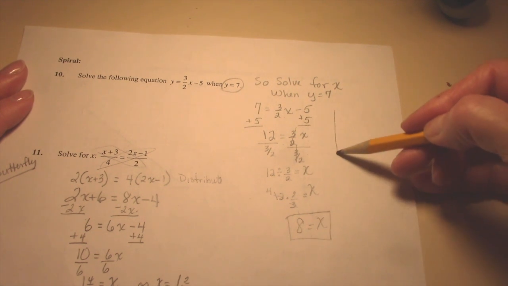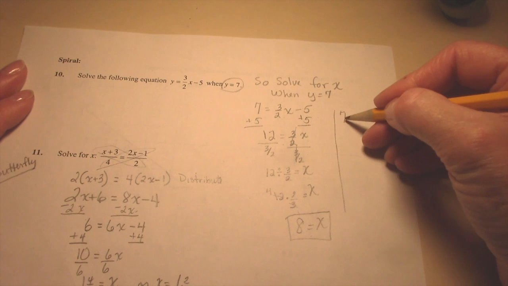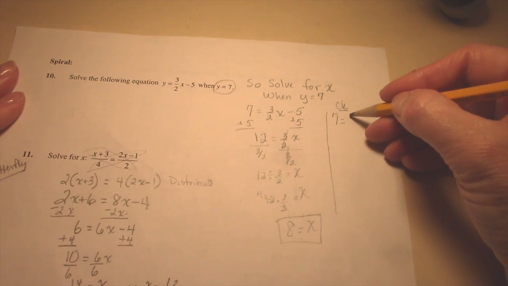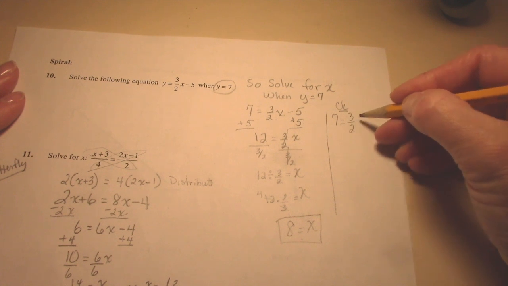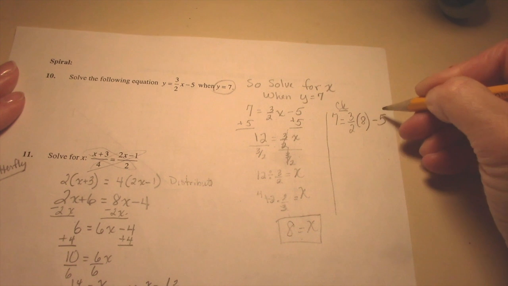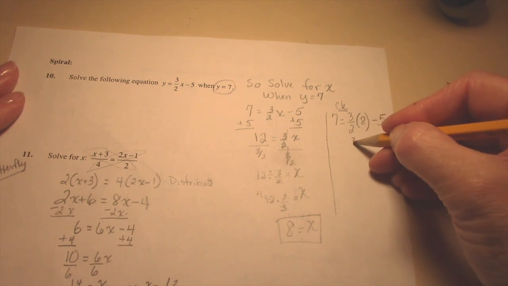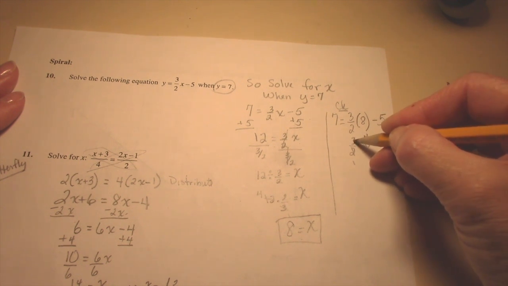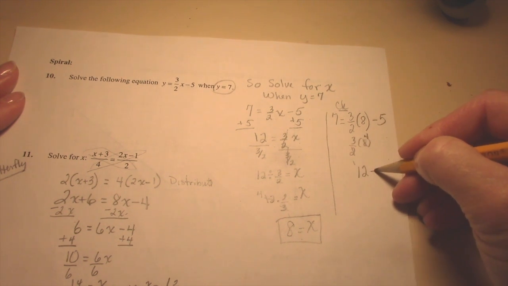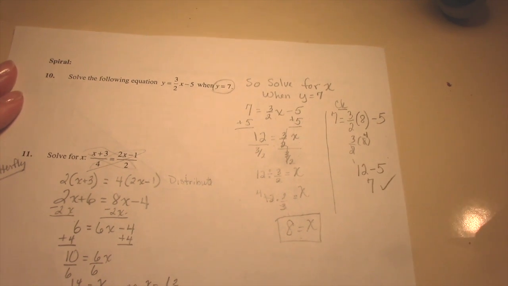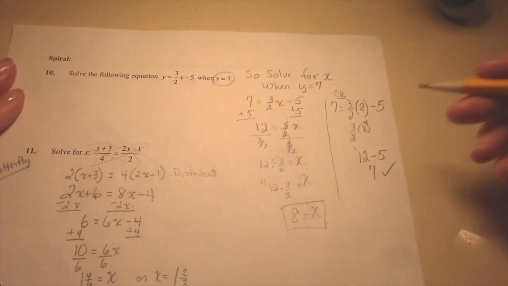And if you actually check this, I think it would nicely work. Here's my check. 7 equals 3/2 times 8 minus 5. So let's think about this. 3/2 times 8. What do you get? That goes 4. 4 times 3 is 12, minus 5. Do we get 7? Yes. So we know it works. Okay, so x was 8.